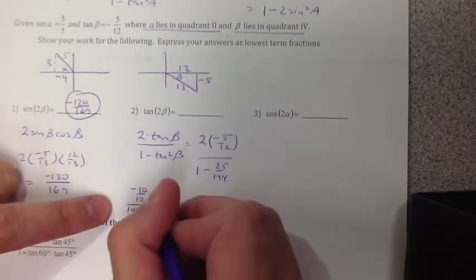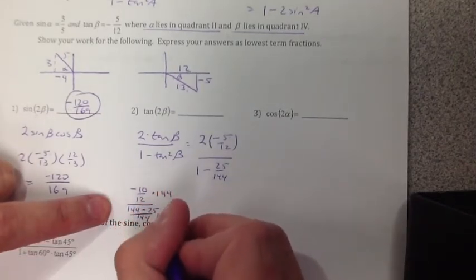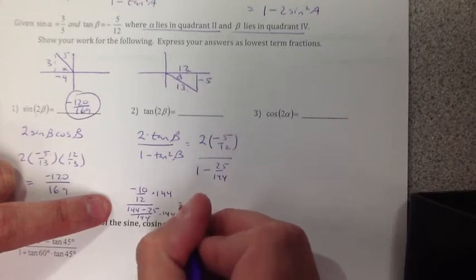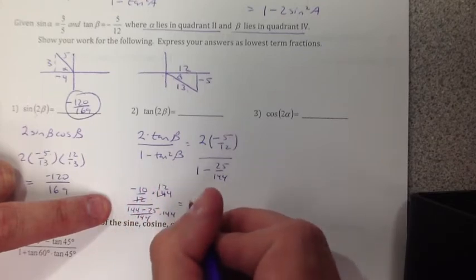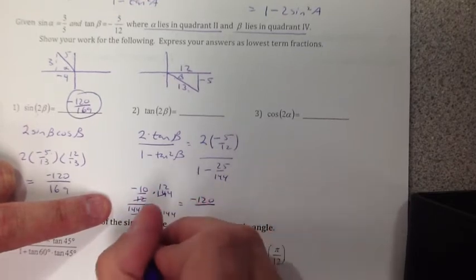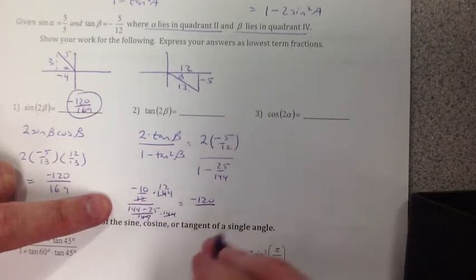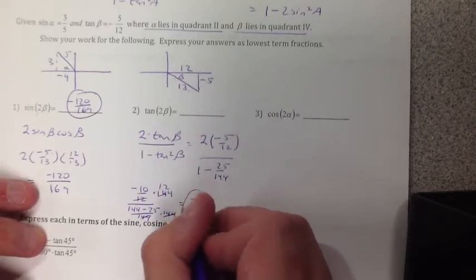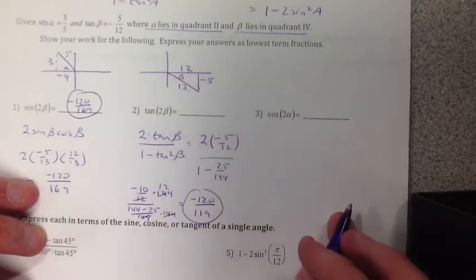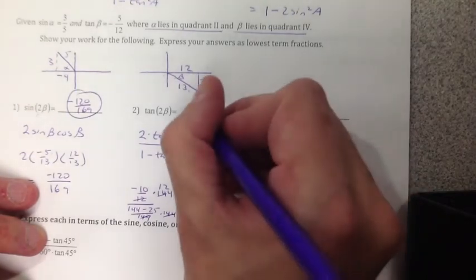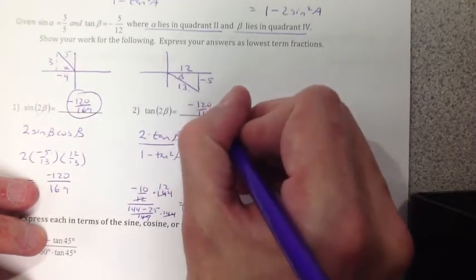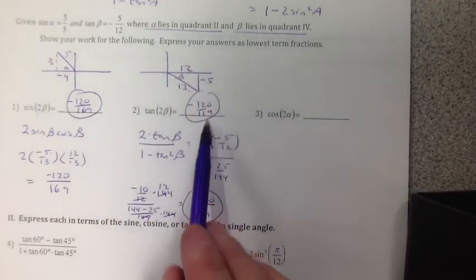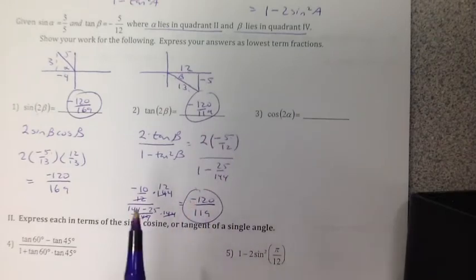The reason I do this is now I'm going to multiply both top and bottom by 144. Multiplying by 144 gets rid of my fraction. Cancel, 144 divided by 12 becomes 12, so I get negative 120. Cancel, cancel. Whatever this is equal to, 144 minus 25, that is just equal to 119. And there's our answer: negative 120 over 119. This might be one you want to do again, not because of plugging in, but because of the arithmetic.